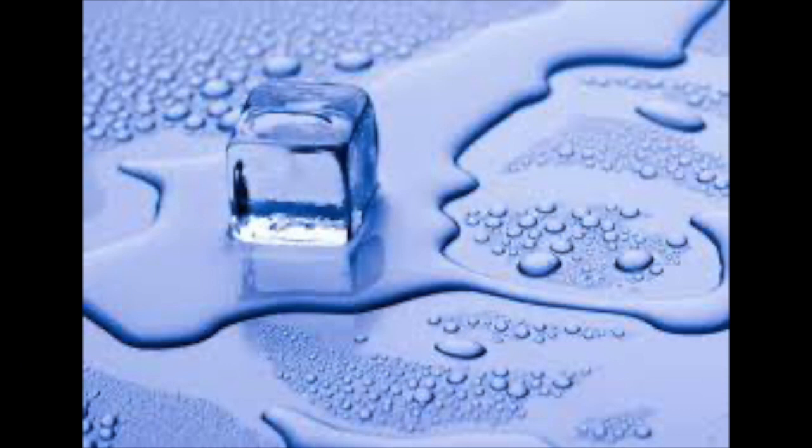You can see here in the picture we have a solid ice cube that is getting warm, so it is melting back into liquid water.